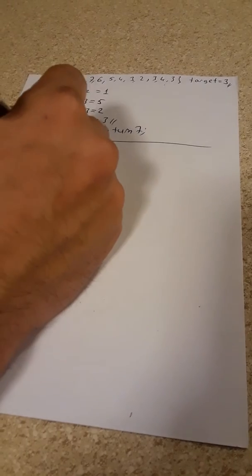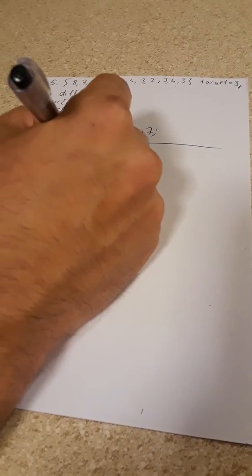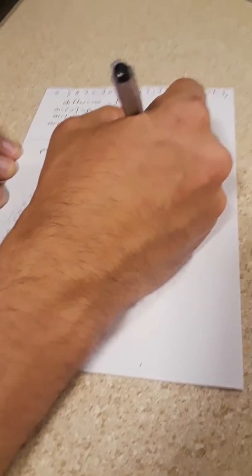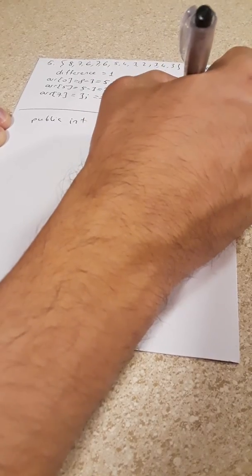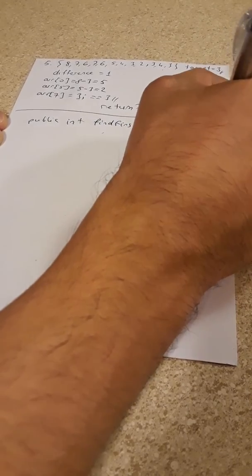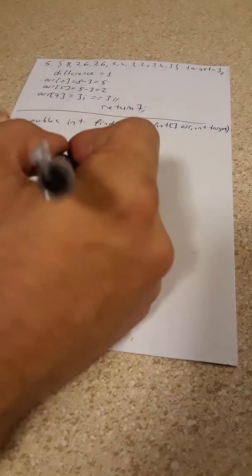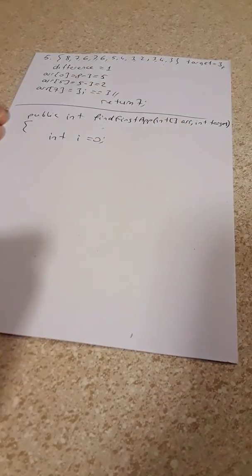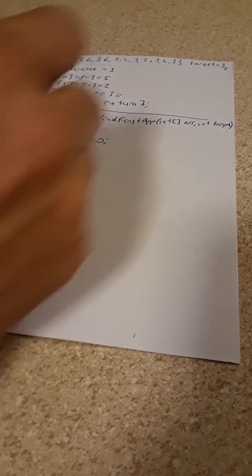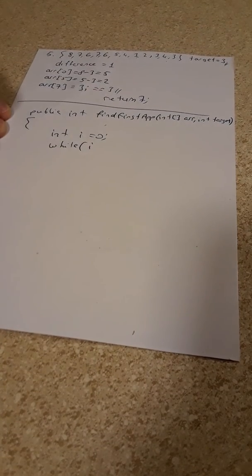And how will it look in our function? I will return an integer. I will call my function findFirstAppearances. As parameters there will be an array, and a target value that we're looking for. We will need the index value starting from 0, the first element in the array, and I will use a while loop, and I will run it till the end of the array.